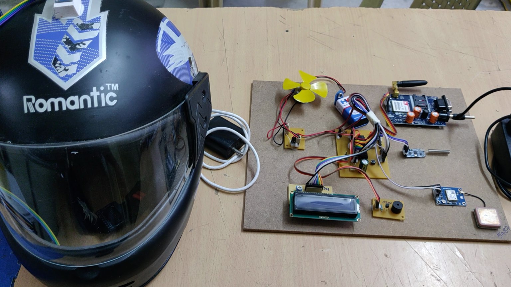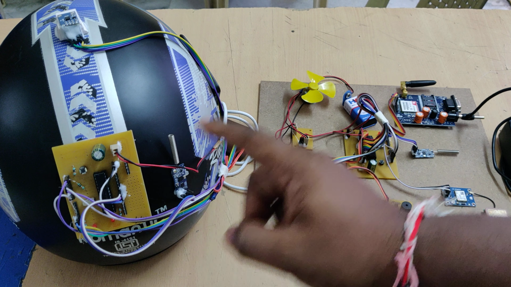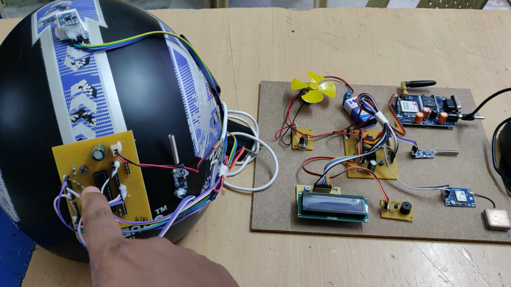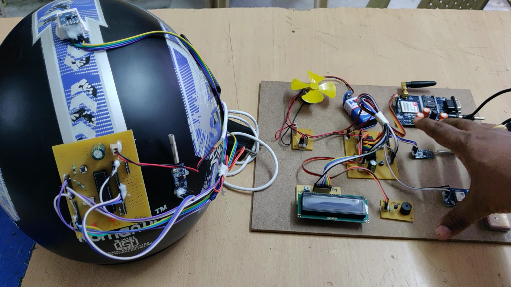Welcome to the project demonstration of the intelligent helmet system, with features like accident detection, helmet mount detection, and alcohol detection. These three features are identified with the help of the helmet section. We have interfaced the accident sensor, the MEMS sensor, the alcohol sensor, and a limit switch which will detect the helmet mounted status. These are all interfaced to the PIC microcontroller, and the same data will be communicated to the ignition section.